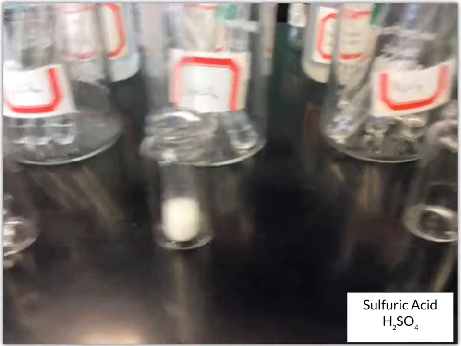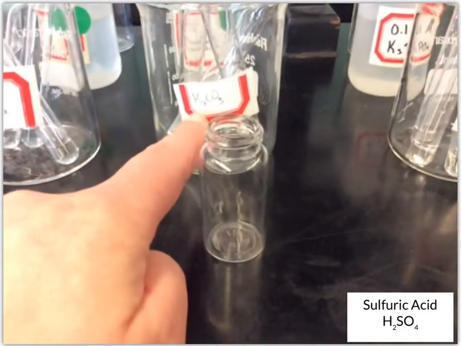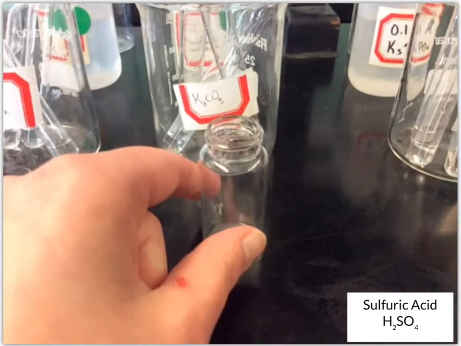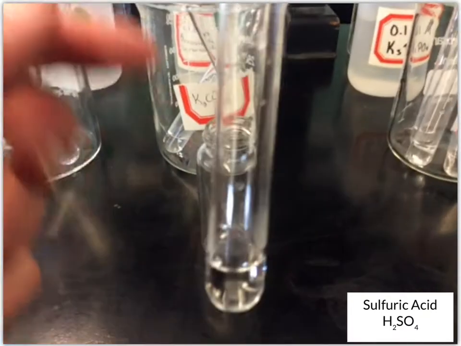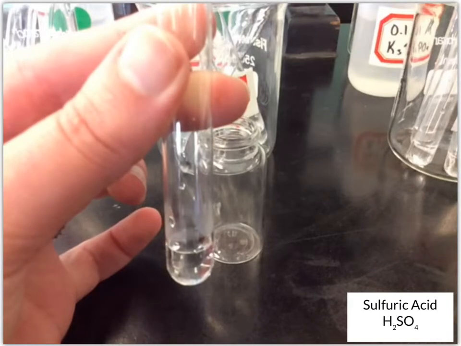Next up we've got K2CO3, potassium carbonate, another clear, colorless solution. We'll add our sulfuric acid.